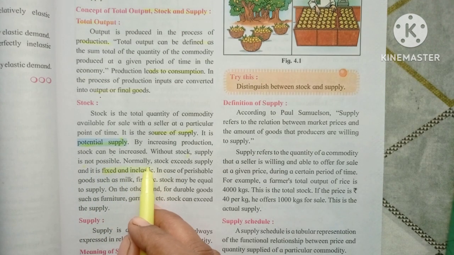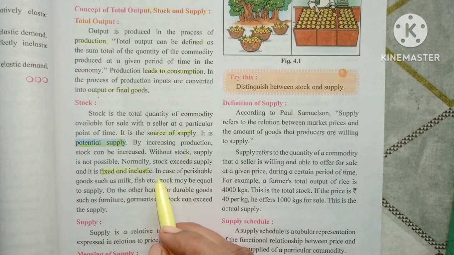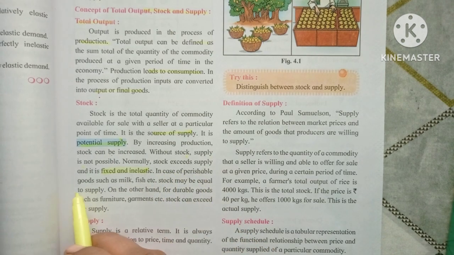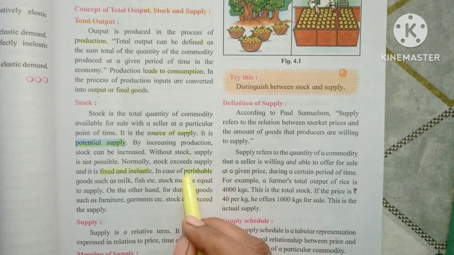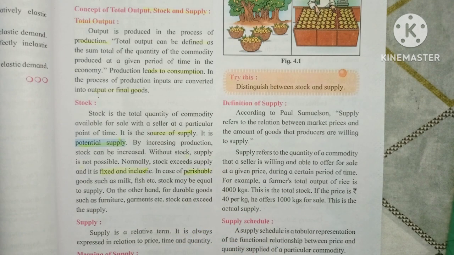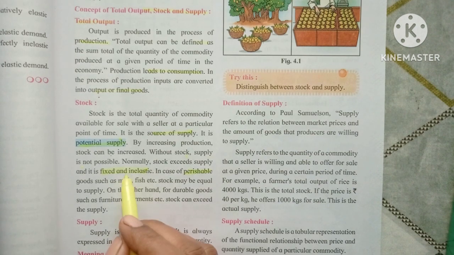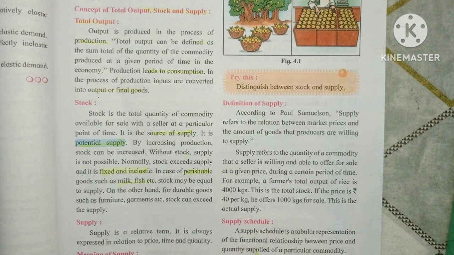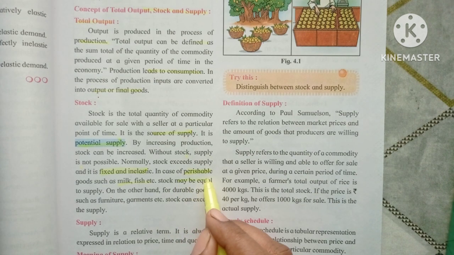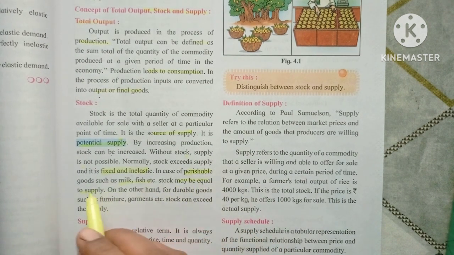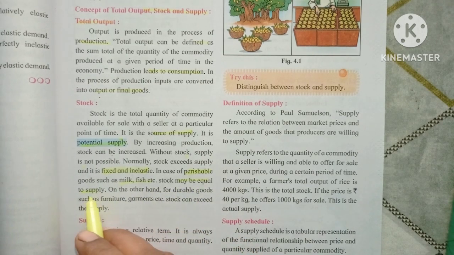So inelastic we have learned in the previous chapter. What is inelastic? In case of perishable goods, perishable means what? The goods that do not last for a very long time, such as milk, fish, vegetables. They are perishable goods. In 2 or 3 days, if they are not used, they get stale or they get spoiled. Okay, in case of perishable goods such as milk and fish, stock may be equal to supply.